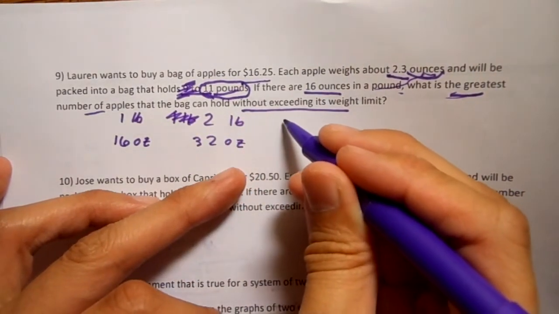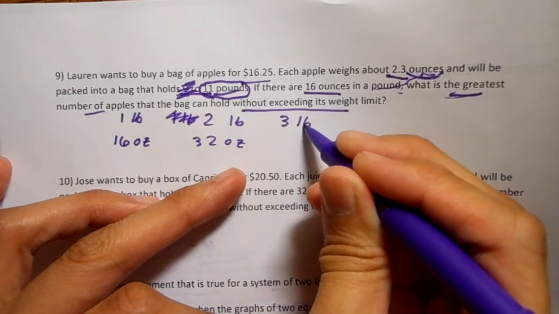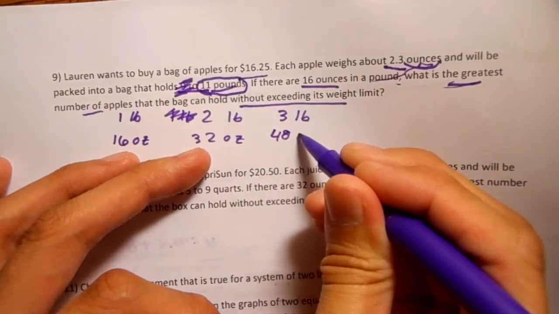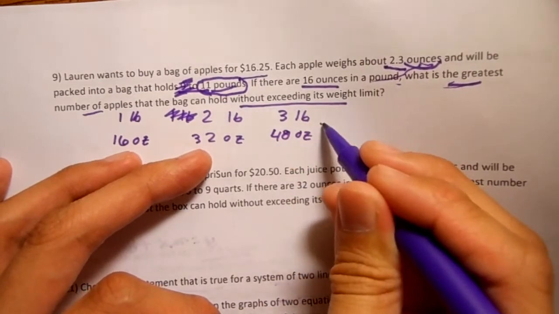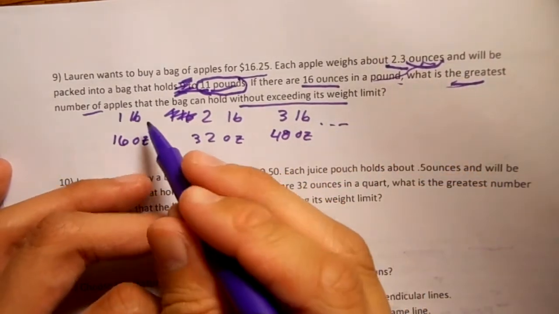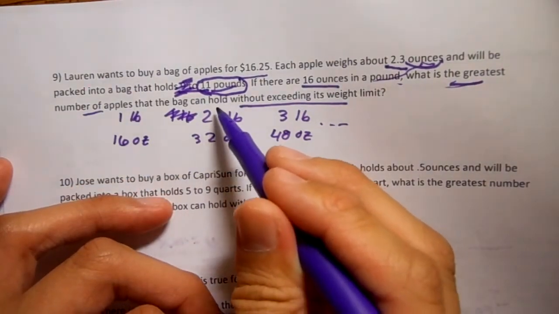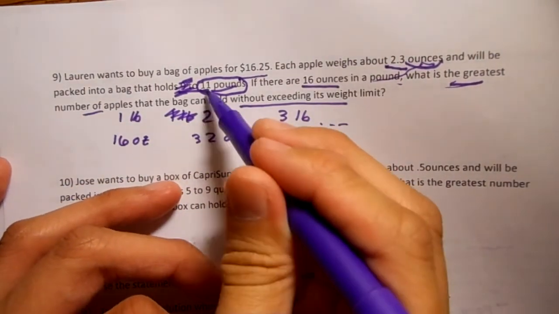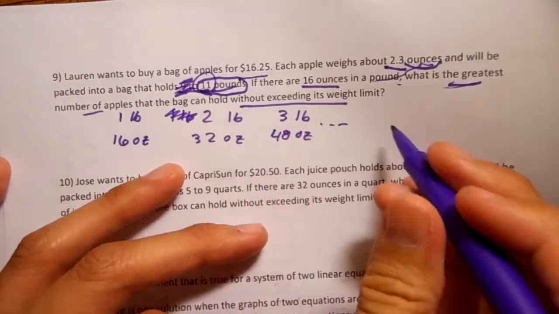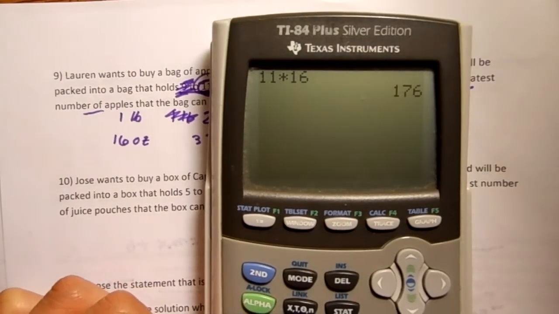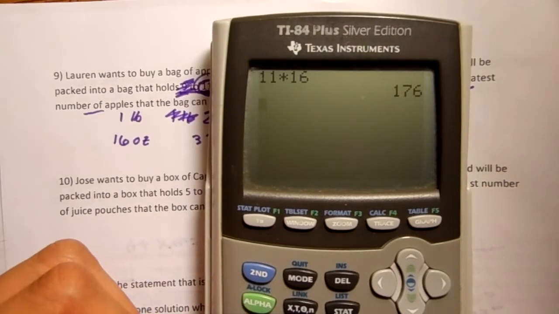And continuing on that pattern, 3 pounds, that's 16 times 3, 48 ounces. But we don't have to keep doing this all the way up to 11. We can simply just multiply. 1 times 16, 2 times 16, 3 times 16, but we're looking for 11 times 16. I'm sorry, 11 times 16 is 176.